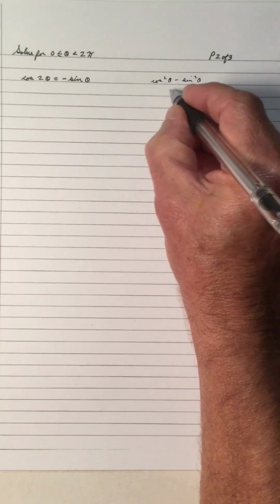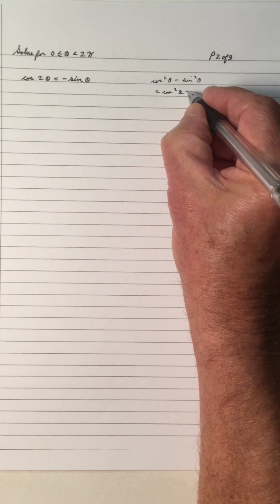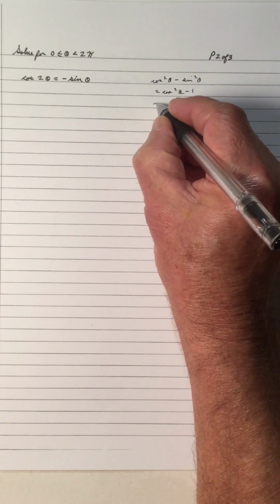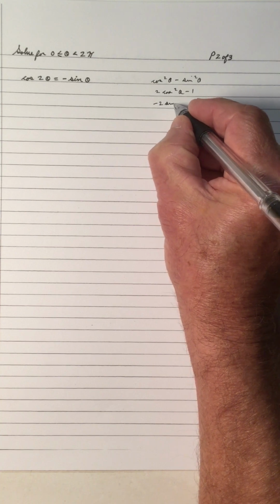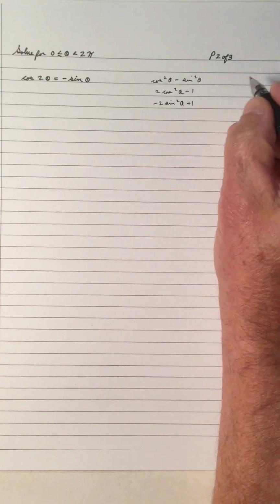Cos 2 theta has many equivalent expressions. So cos 2 theta could be cos squared theta minus sine squared theta. It could be 2 cos squared theta minus 1, or it could be negative 2 sine squared theta plus 1. And which one are we going to use?